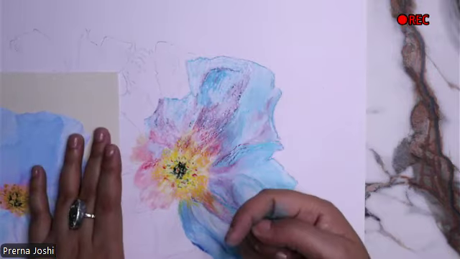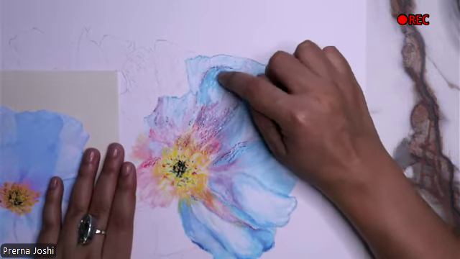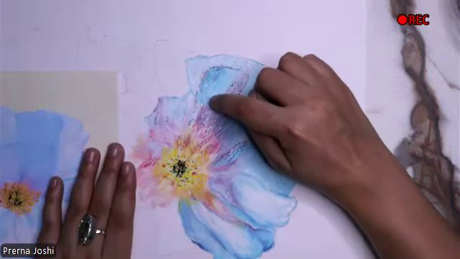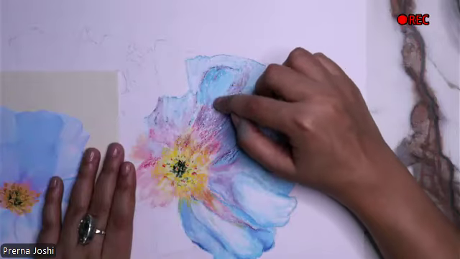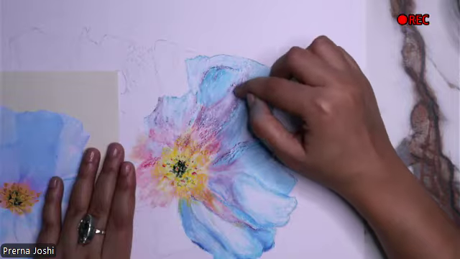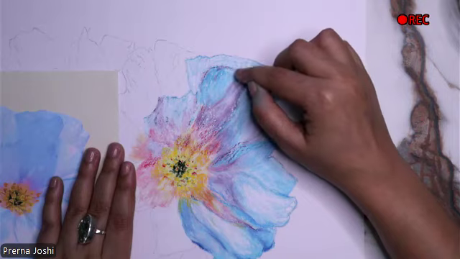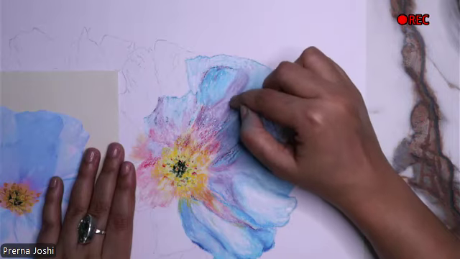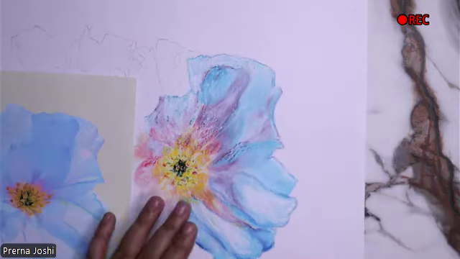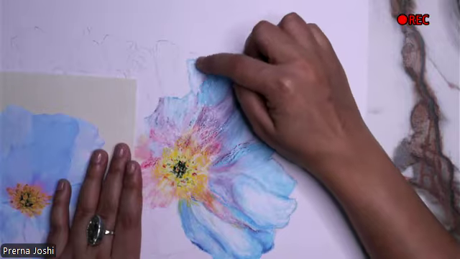We are going to cover this area. Okay, and here is lighter tone again.